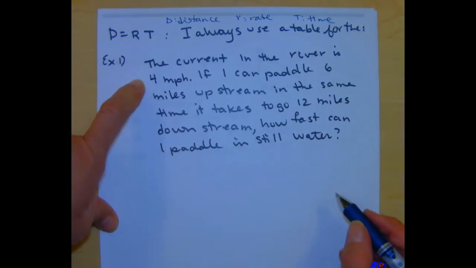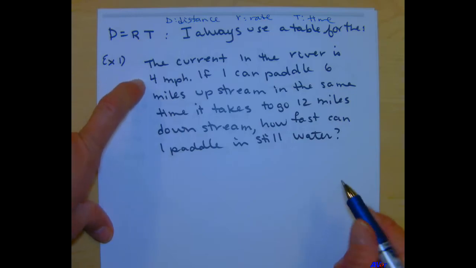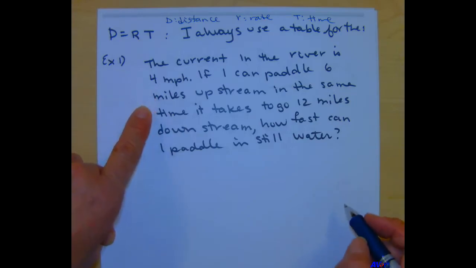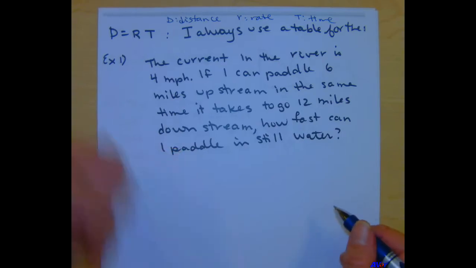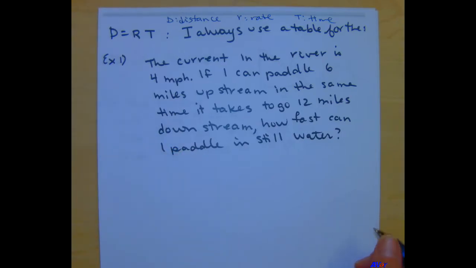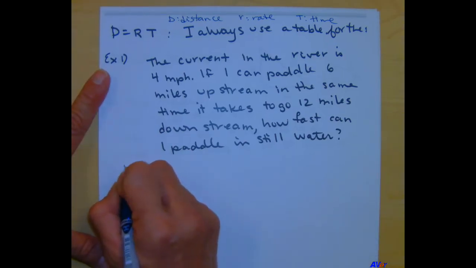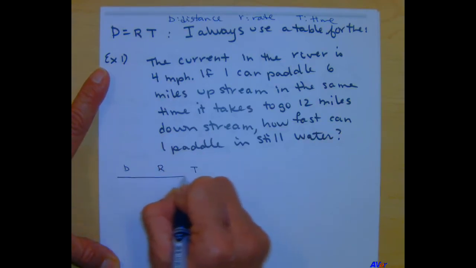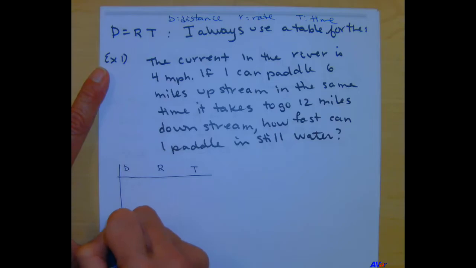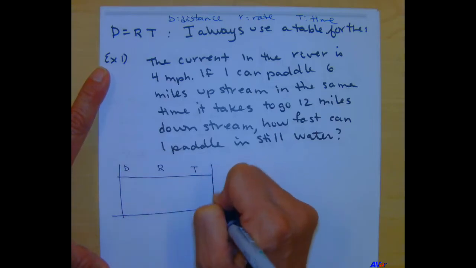So here we go. Current in the river is 4 miles per hour. If I can paddle 6 miles upstream in the same time it takes to go 12 miles downstream, how fast can I paddle in still water? Okay. So, once you get used to these, they just kind of follow a pattern. And try not to get too freaked out about them because they'll all be fairly similar.